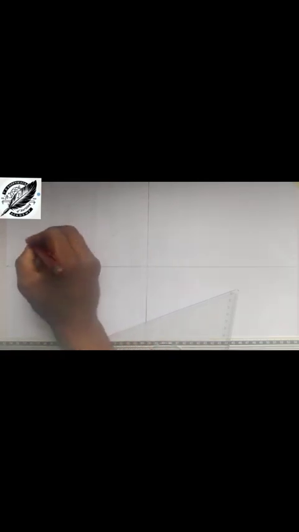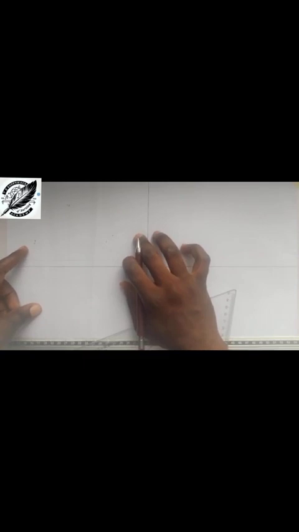Now I will label this one as my X axis, this one as my Y axis, going in this direction, and this one as my Z axis, with an arrow in this direction. So this is a 3-dimensional drawing. When I'm done, I will also come here and measure the space, and measure this top here.